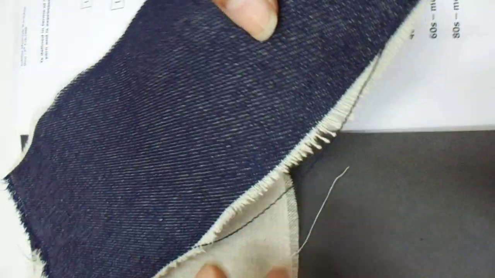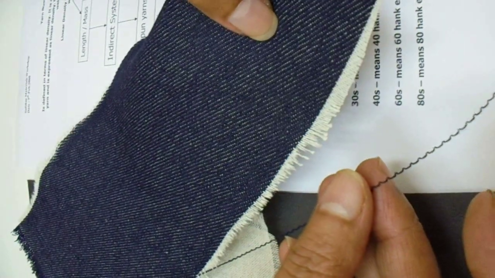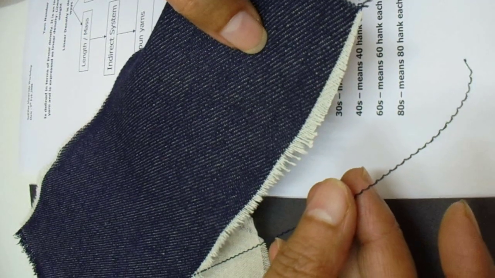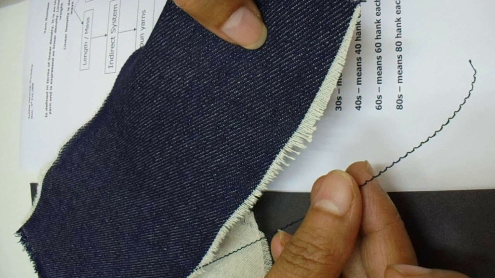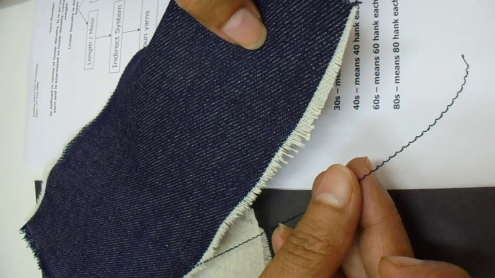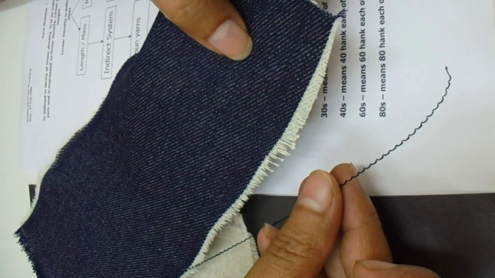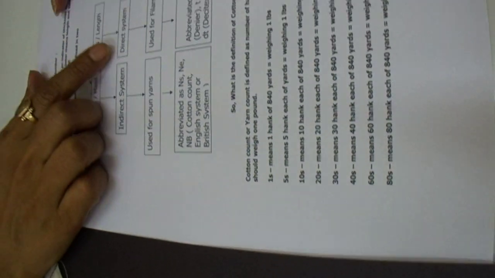In denim fabrics, the thickness is much higher. Therefore, these yarns can have a cotton count of 6s, 4s or 10s. Let's see what is the direct system now.